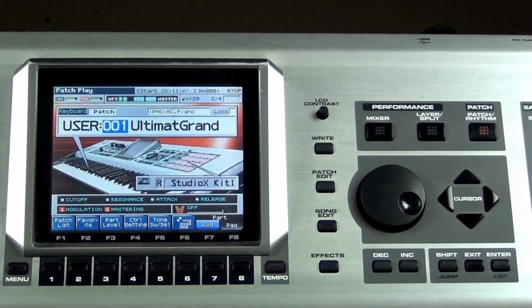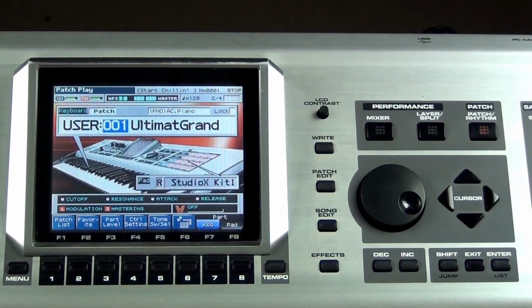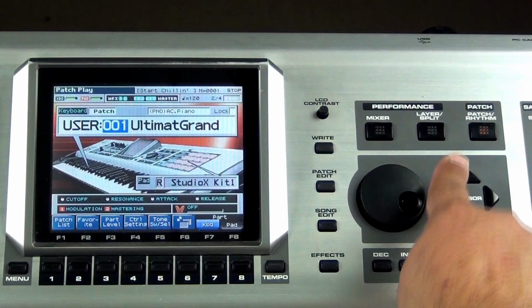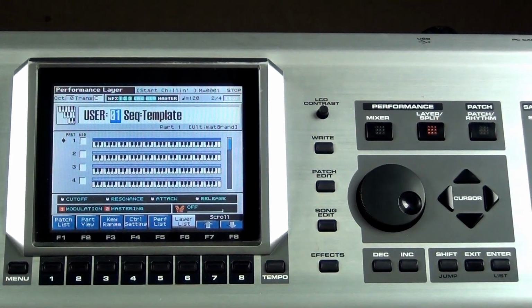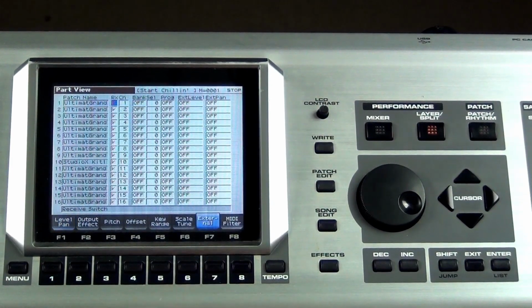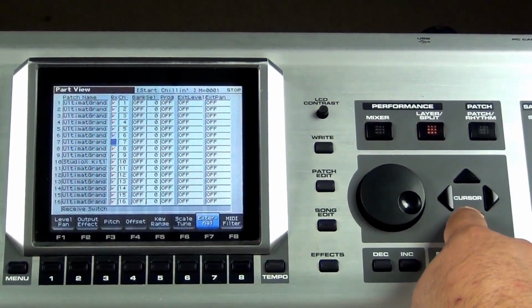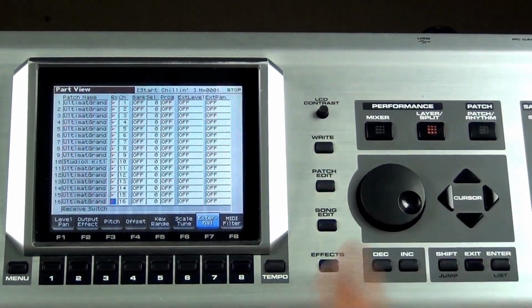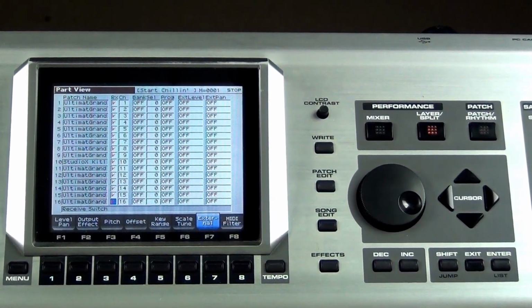Now let's exit, and we're going to go ahead and press the Performance button right here, Layer Split. Now let's press F2 Part View, and now let's press F7 External. Now let's cursor down to MIDI channel 16. Remember, the reason we're doing this is because we told the fantom-s to react. Remember, we are choosing MIDI channel 16 because that is what we programmed the fantom-s to respond to.